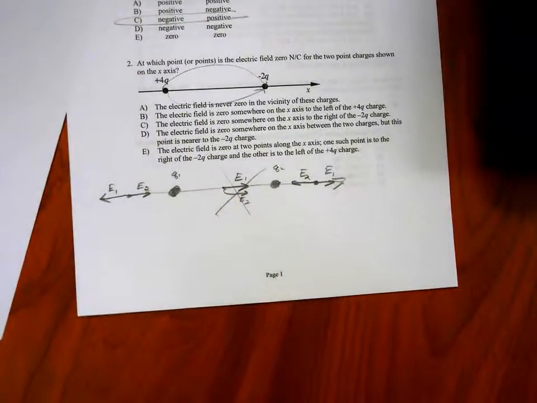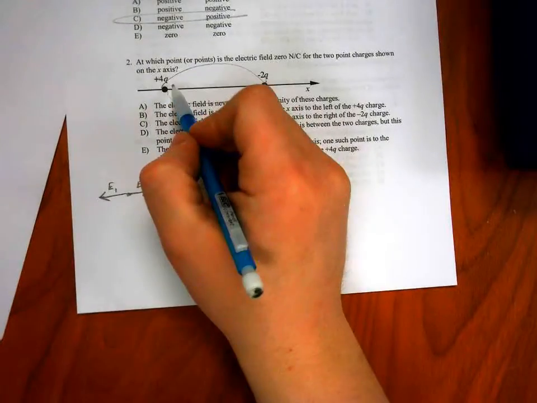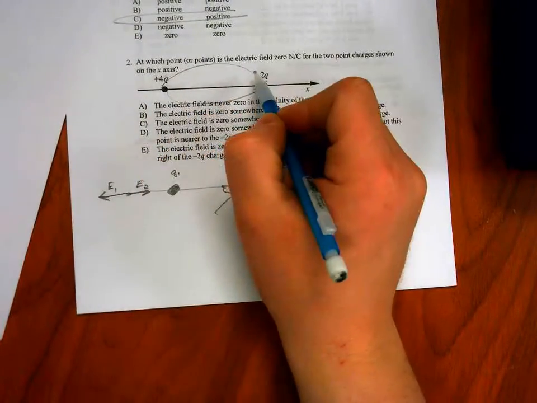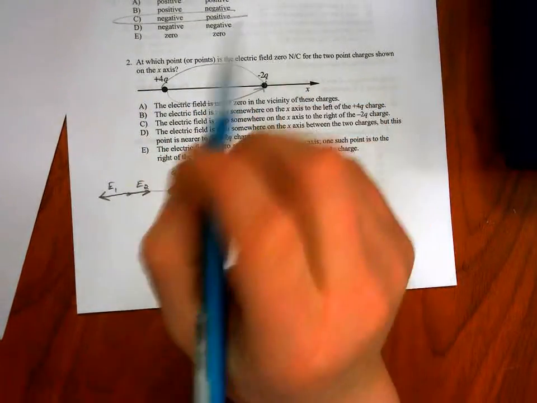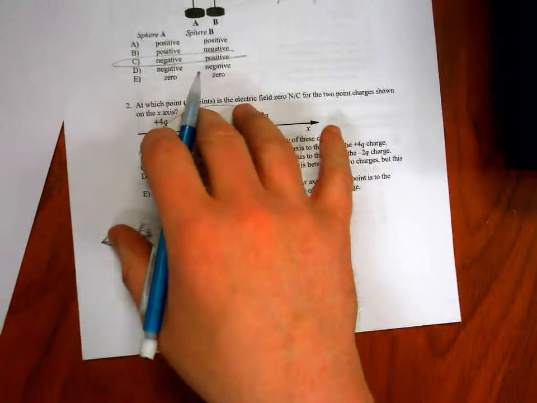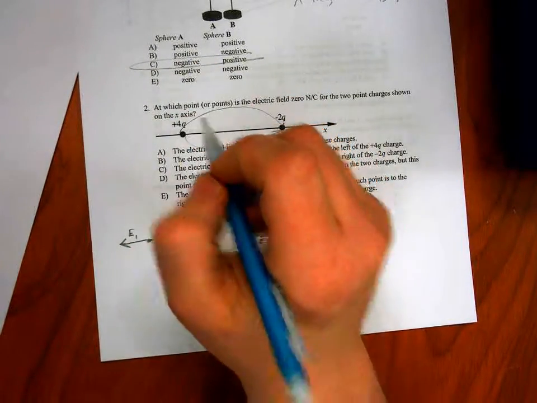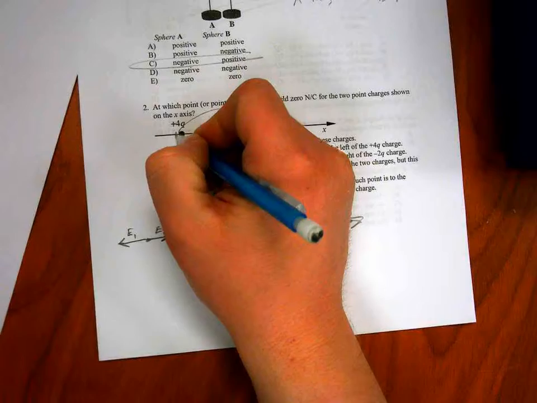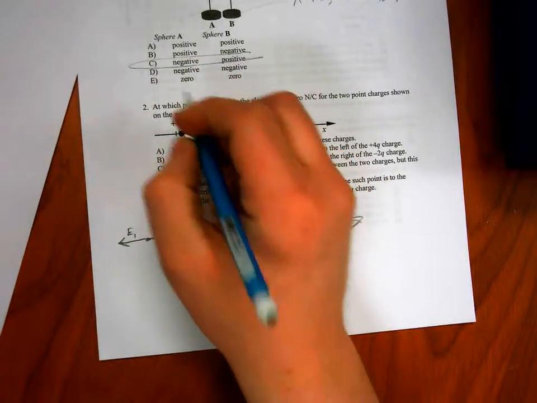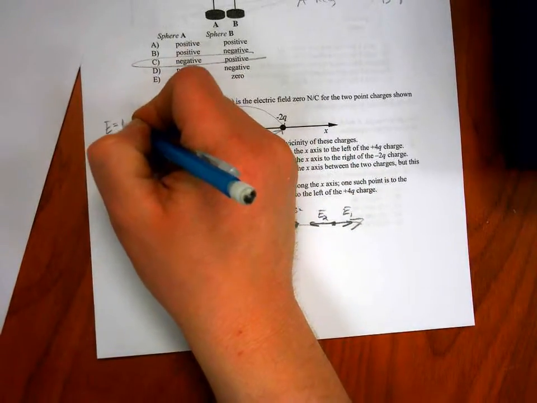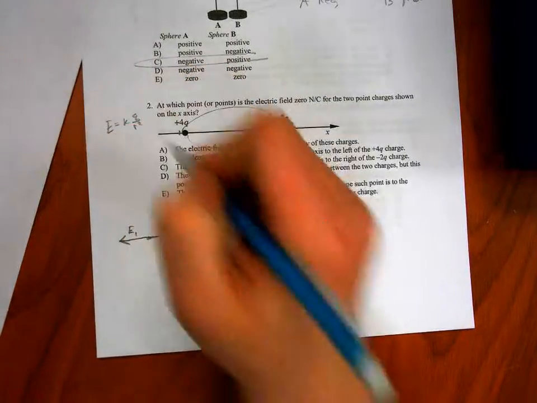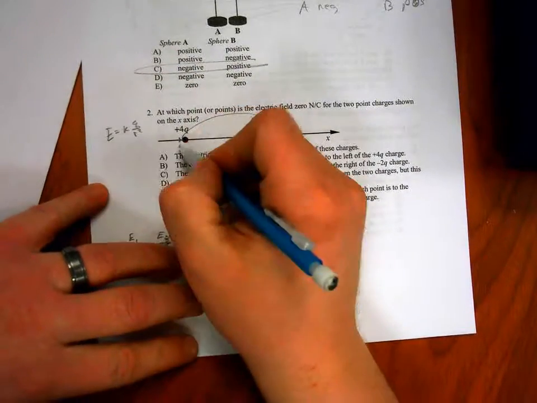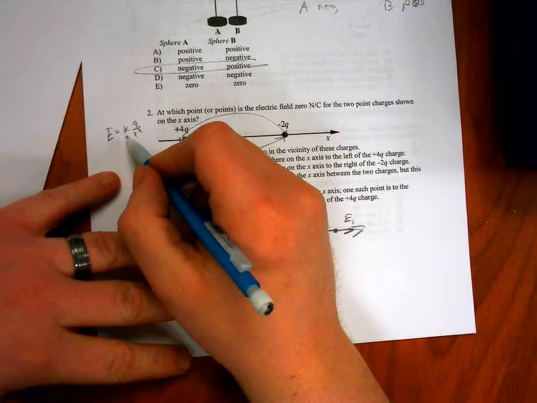Now the problem is they are of different magnitudes, 4Q and negative 2Q. So the issue here is that even as you come closer to this charge, okay, the electric field is equal to kQ over r squared. As you come closer to this charge, the electric field is going to blow up, right?